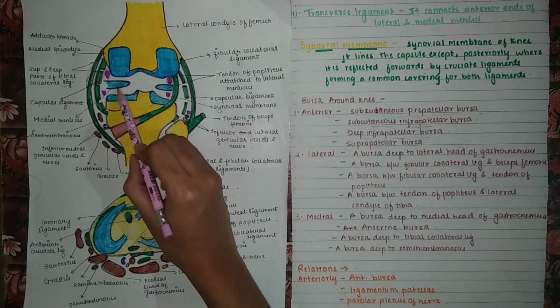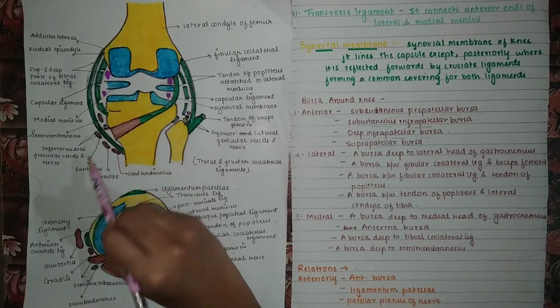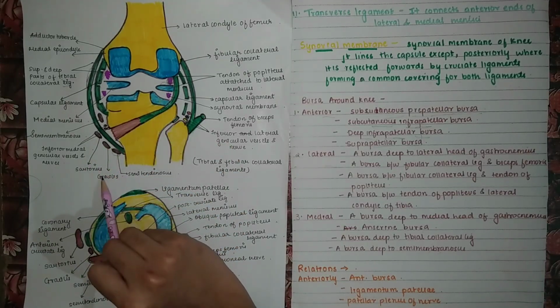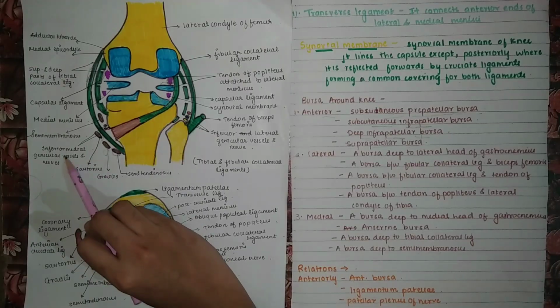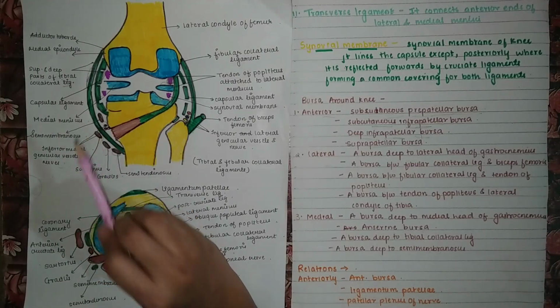This is the medial meniscus, lateral meniscus, and these are semitendinosus, gracilis, sartorius, and inferior medial genicular nerves and vessels.